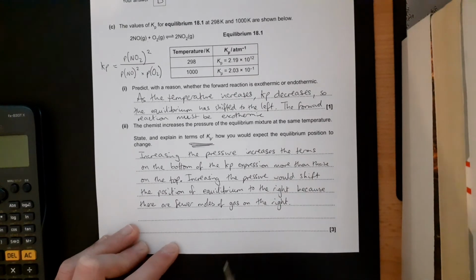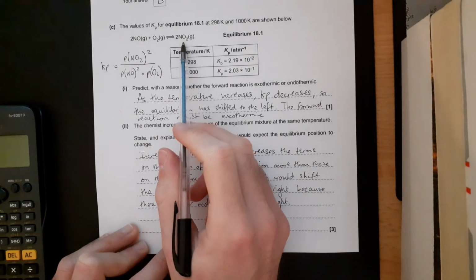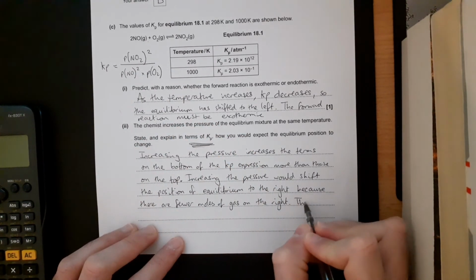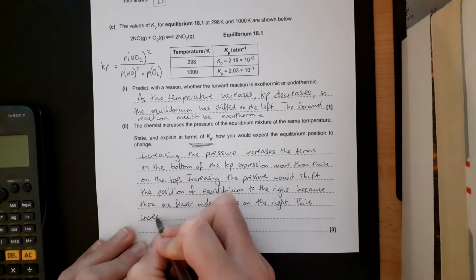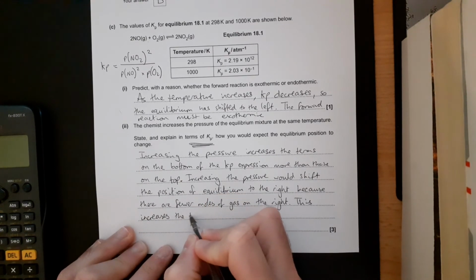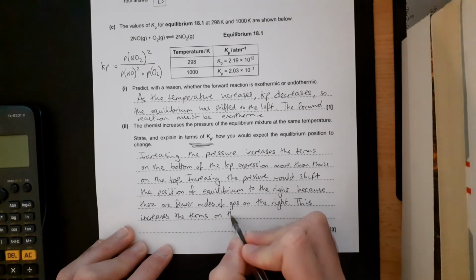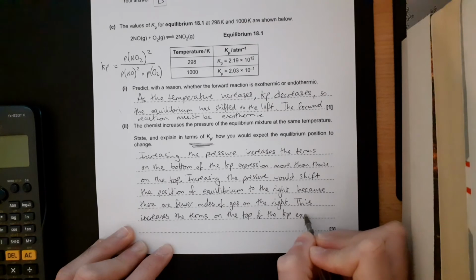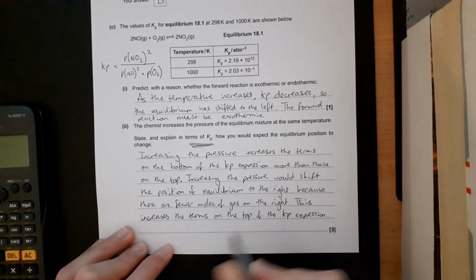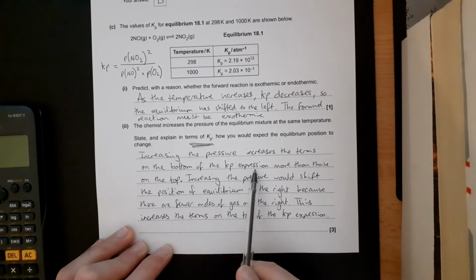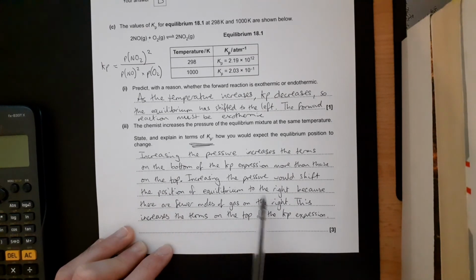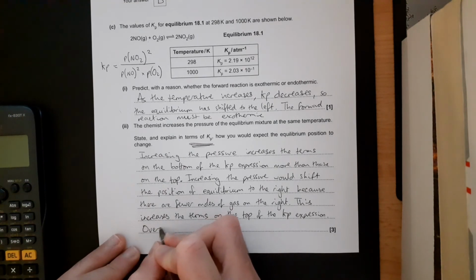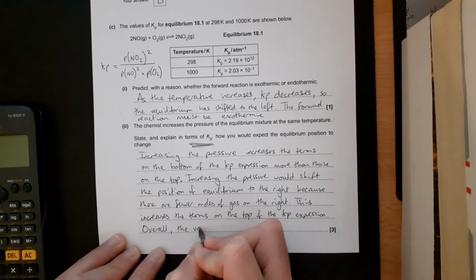And what effect would that have? Well, if we've shifted to the right, we've got more NO2, so that's going to increase the terms on the top of Kp. So therefore, what have we said? We've said we're going to increase the terms on the bottom of Kp more than on the top, but then we're going to do something else which increases the terms on the top. So overall, the value of Kp doesn't change.